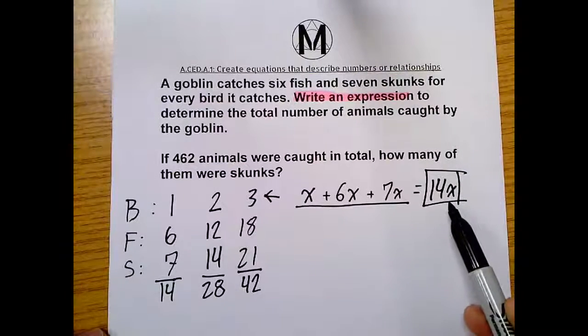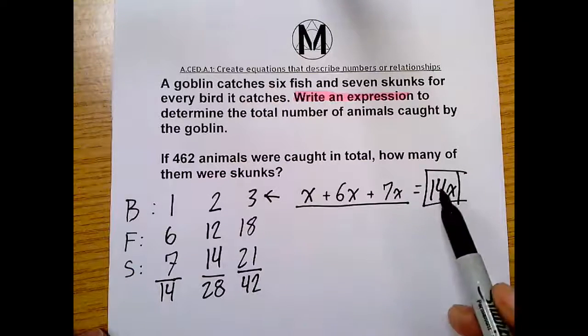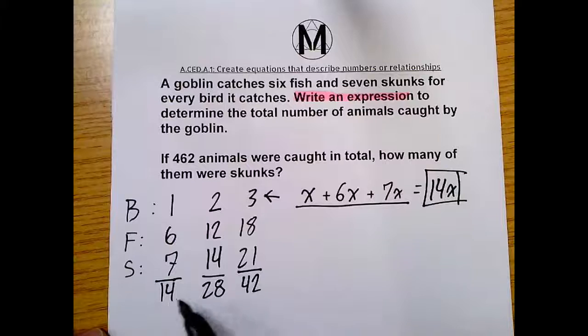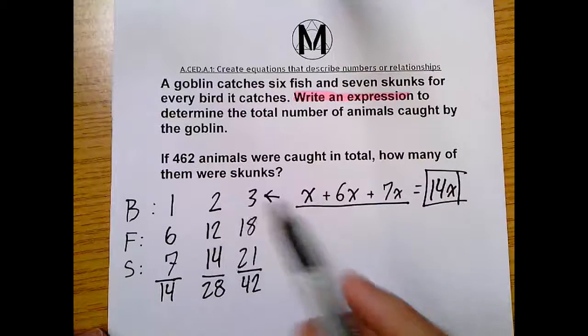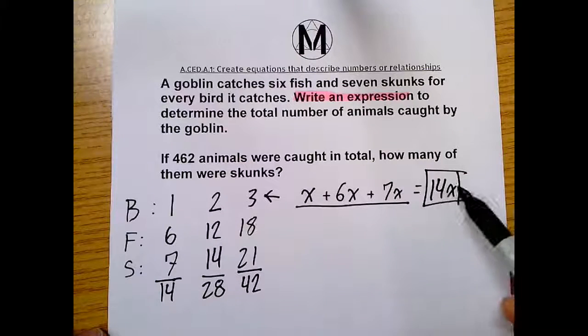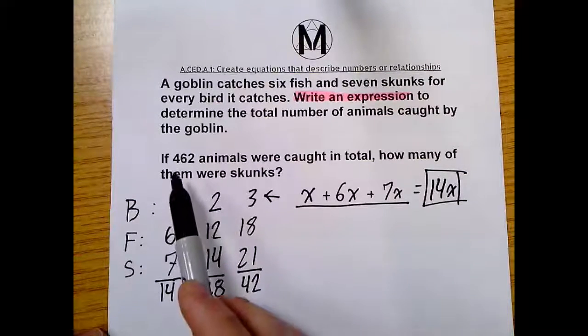And if we come down, this checks out, right? If x is 1, 14 times 1 is 14. If x were 2, if the birds were 2, 14 times 2 is 28. If x were 3, 14 times 3 is 42. So your expression checks out. It makes sense. And so then we can use this to jump into our second question.